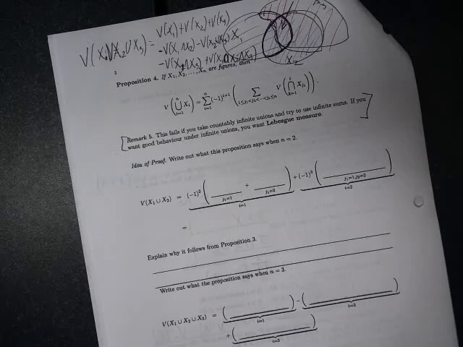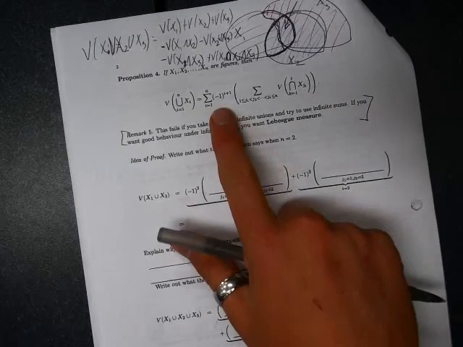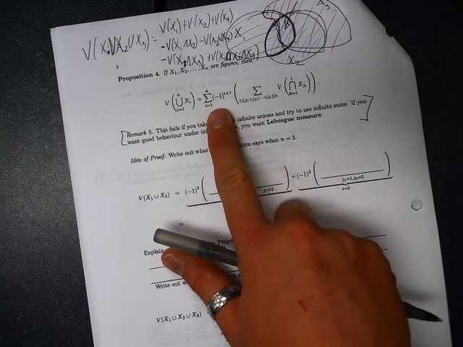But let's actually go to the proof. So let's just write down what the proposition says when n equals 2. I think that'll also be a good way to unpackage what this notation even means.